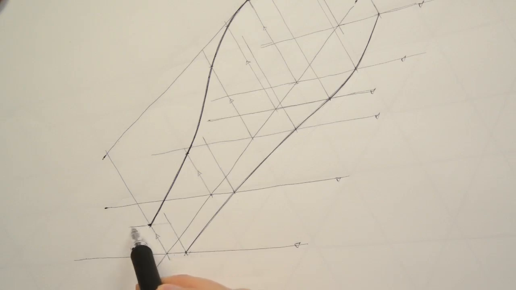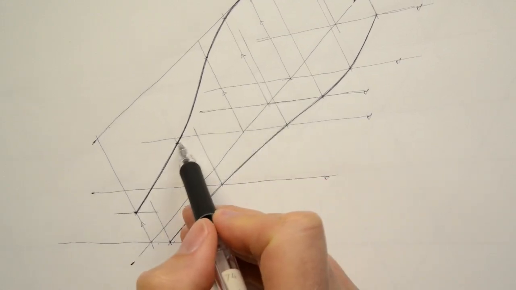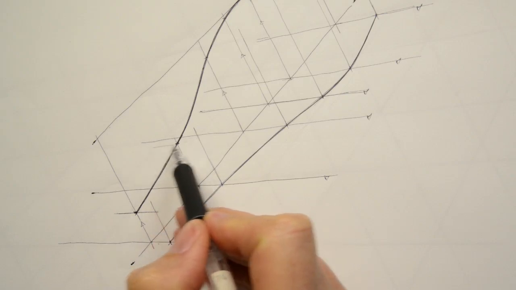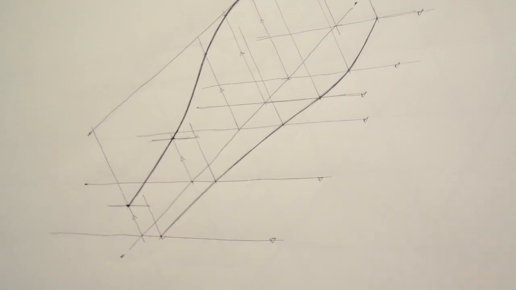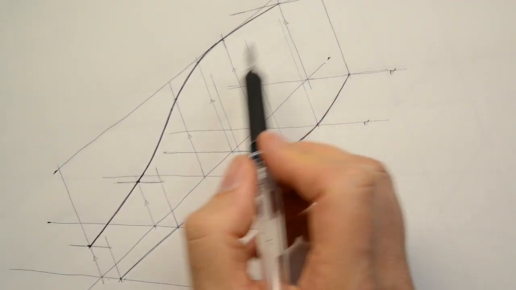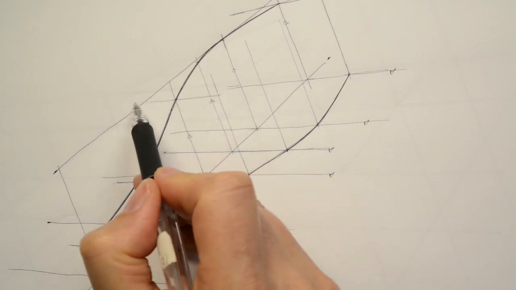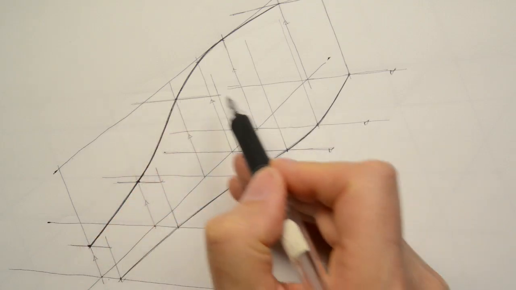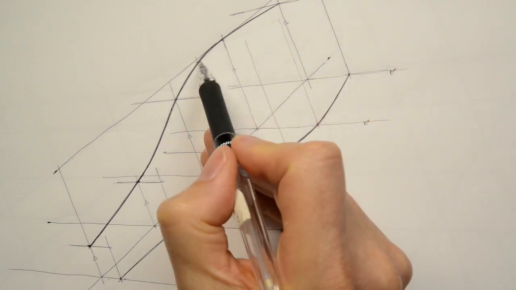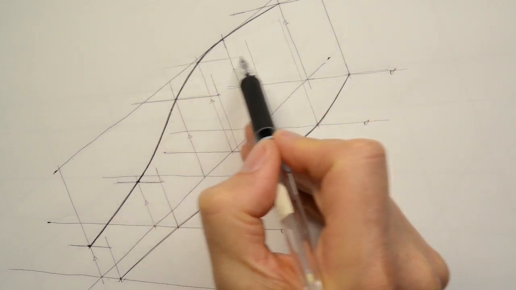Okay, so just project out, so across the top and out until I hit that vertical. That's all you need to do. And you're going to get points in space, and those points in space will be where we need to draw our curve in perspective.